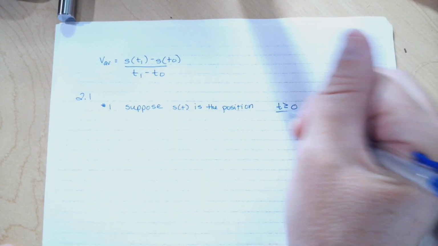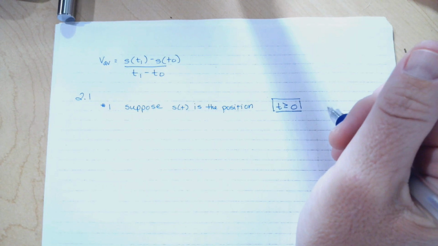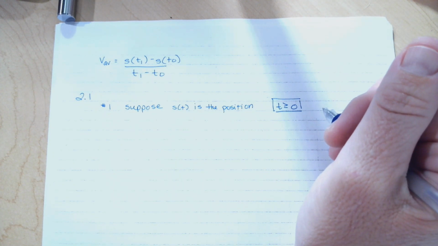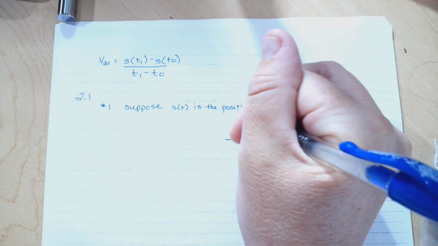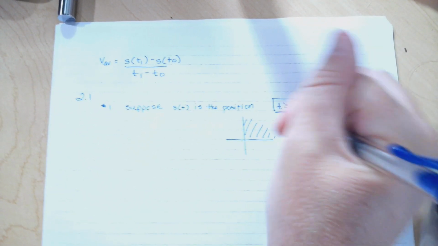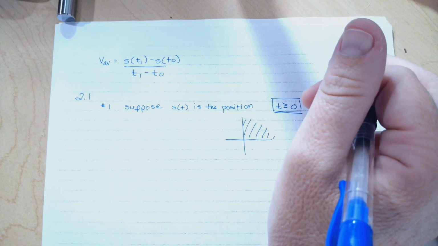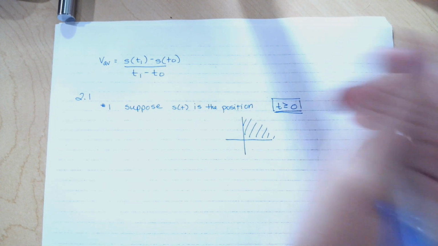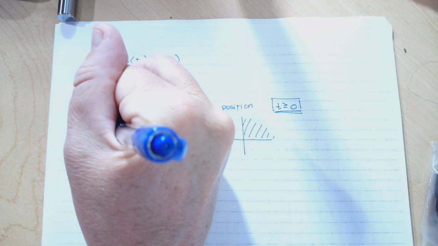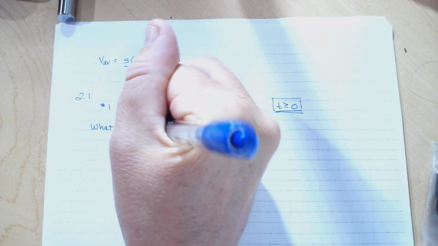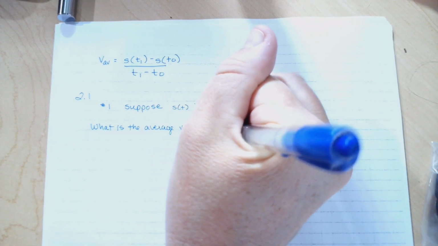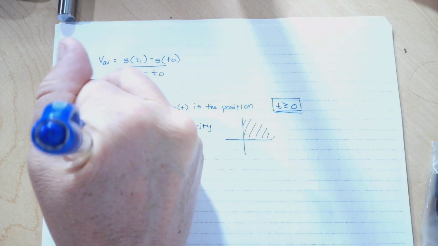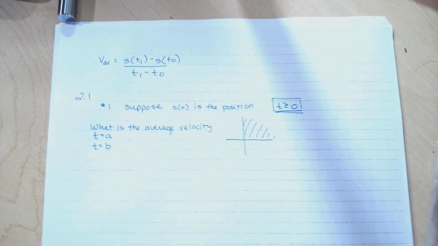So we're only dealing with the right side of our graph, we only care about this part, for t greater than or equal to 0. What is the average velocity between the times t equals a and t equals b?